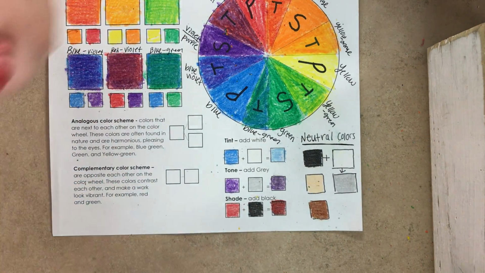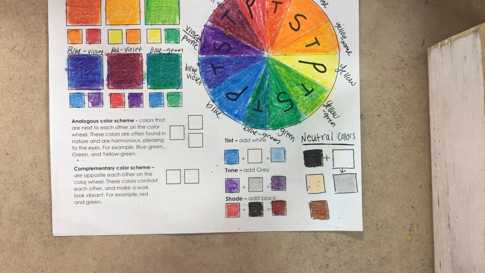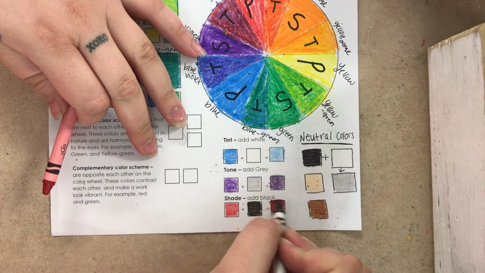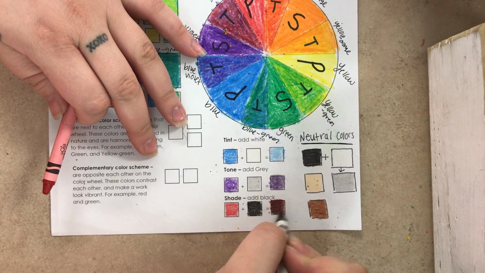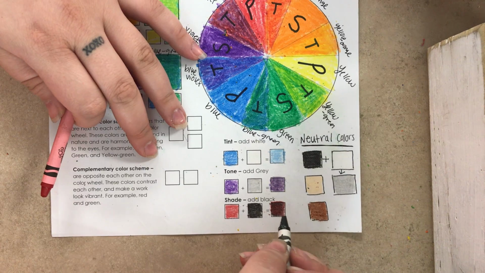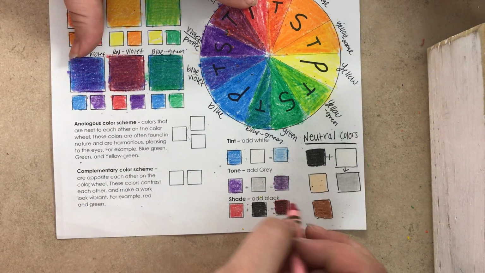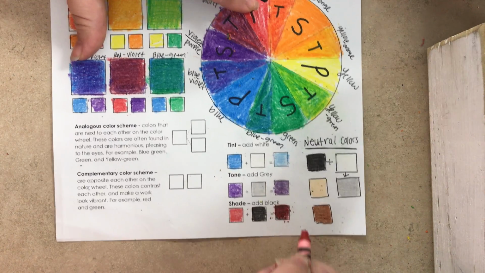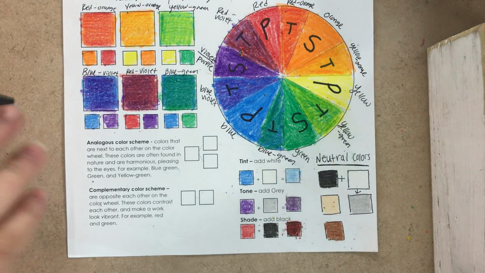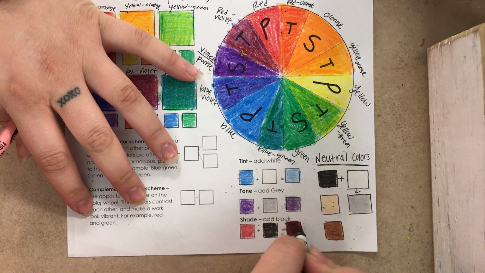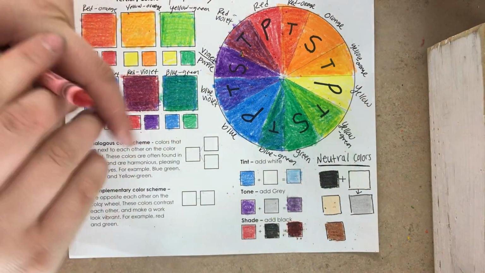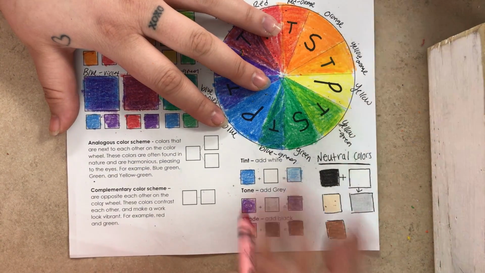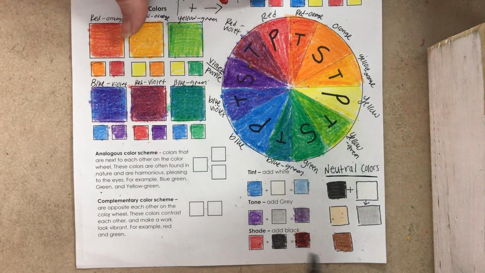So red and black. So you can combine those two colors together so that you can get that shade. And that way you have your shade.